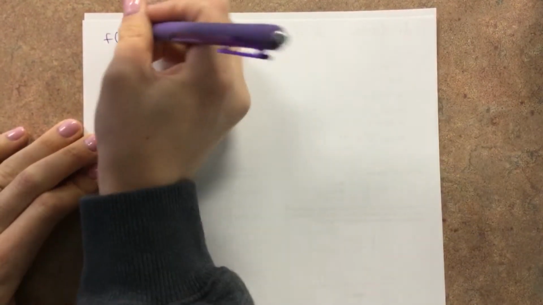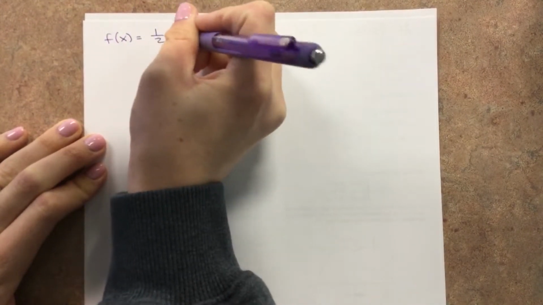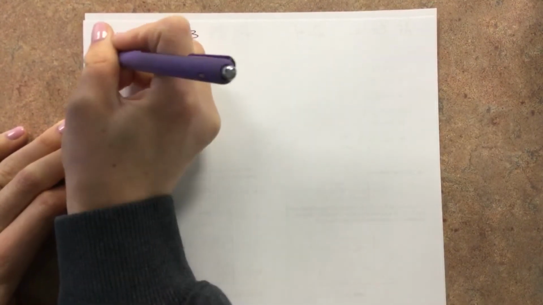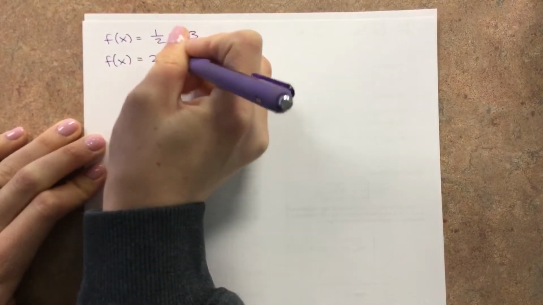In 6.6, you guys also saw questions that were asking you, like, are these two things inverses of each other? So let me include one of those as well. I said 6.6, I think I meant 6.2. So there are two functions, and you will be asked, are these two functions inverses of each other?